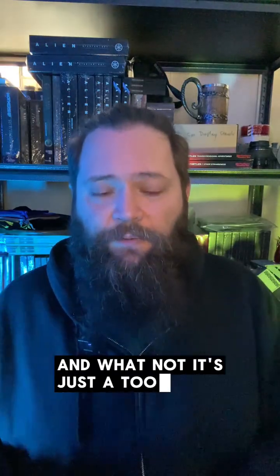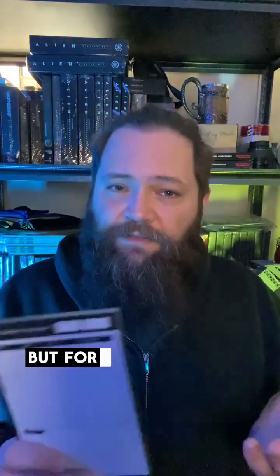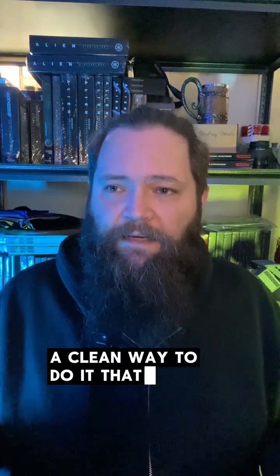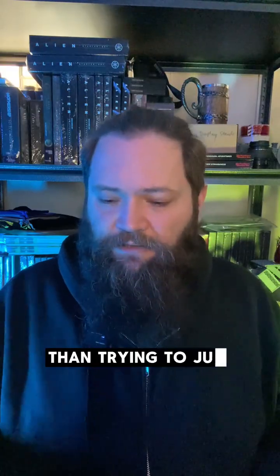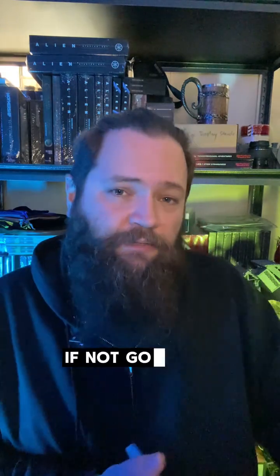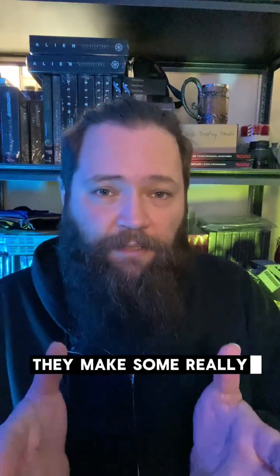It's just a tool. Not everyone needs it, but for some people, this is a nice way to organize things, a clean way to do it that is easier to deal with than trying to just write up your own version of it. And if that's the case, cool. If not, go check out their other products. They make some really amazing stuff.